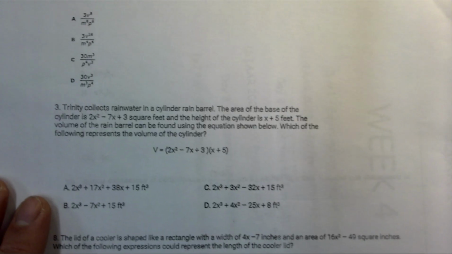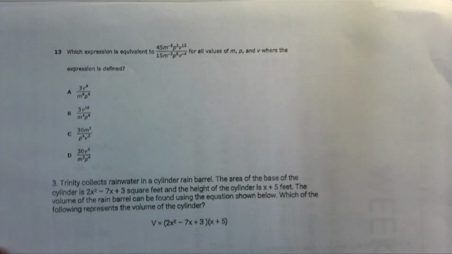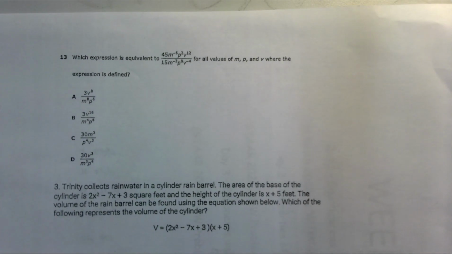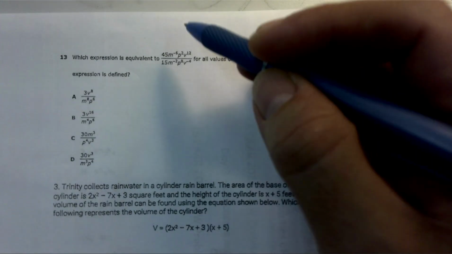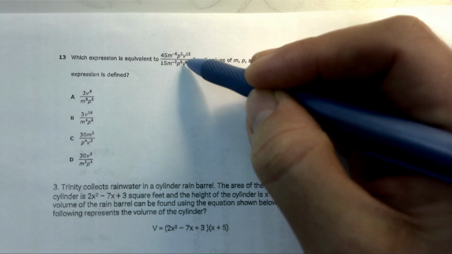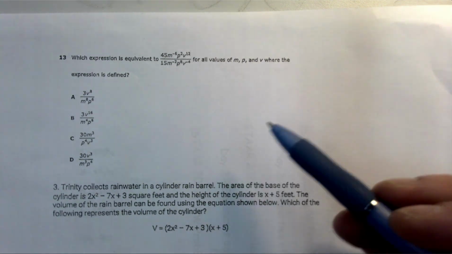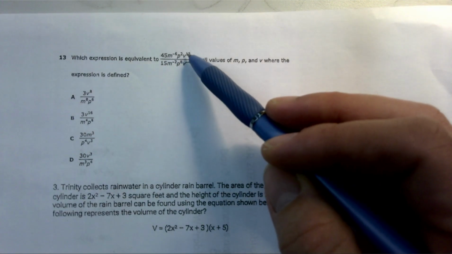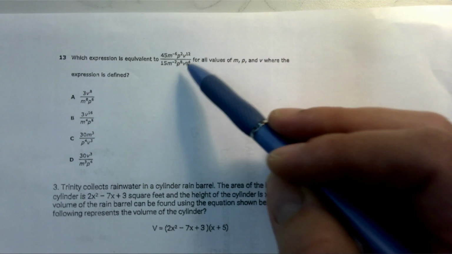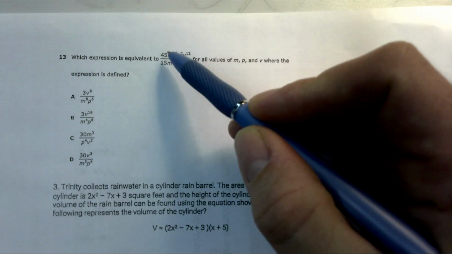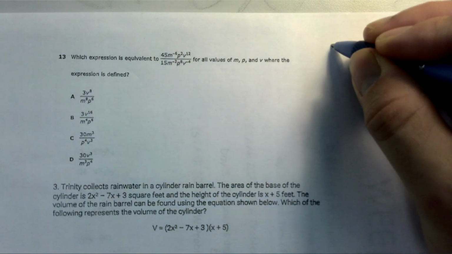Now this stuff is kind of gross, but we can do this. I'm taking this expression and seeing which one is equivalent. Because there are multiple variables, multiple letters in this expression, we can't check it by graphing in Desmos. So we've got to use our brains. A fraction looks like a division symbol because it's dividing, where this is your numerator and this is your denominator.